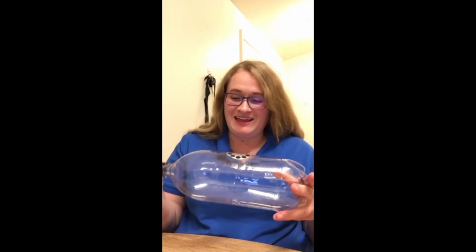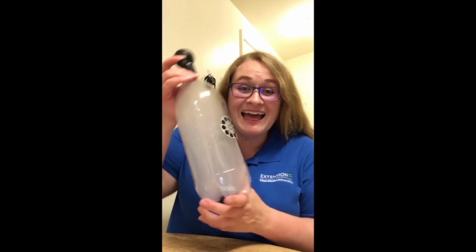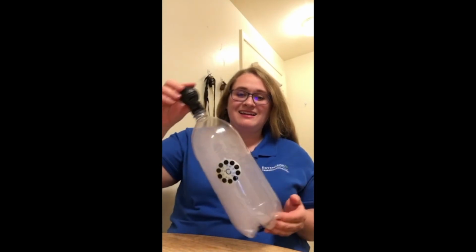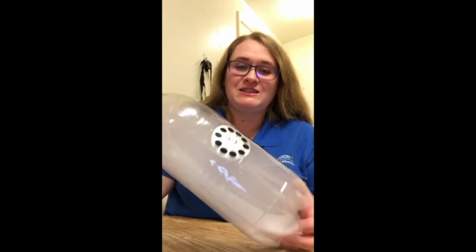Okay, let's give this a try. It gets kind of loud. All right, 3, 2, 1. It's a cloud. Cloud in a bottle. Look at this, cloud in a bottle. Oh, and my temperature dropped down to 26 degrees Celsius right there.